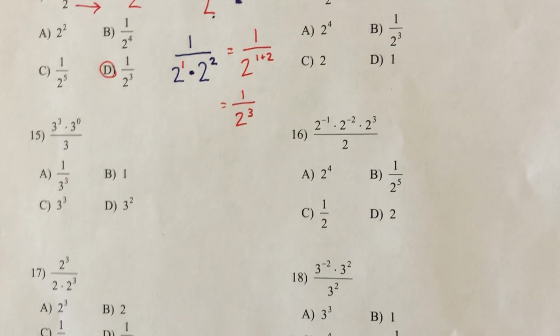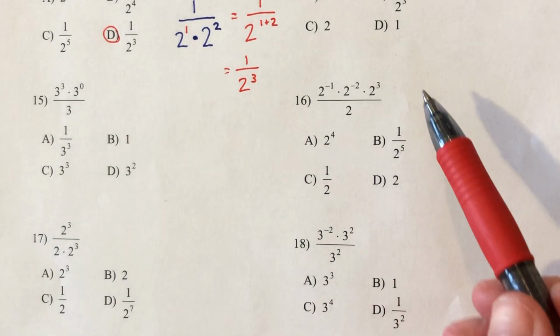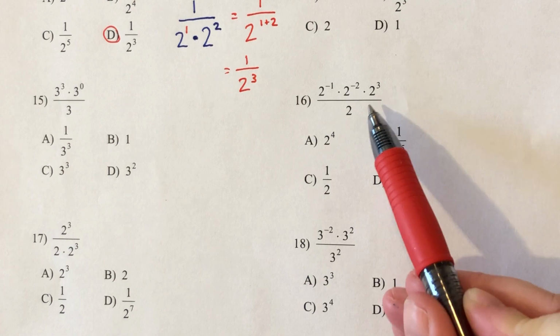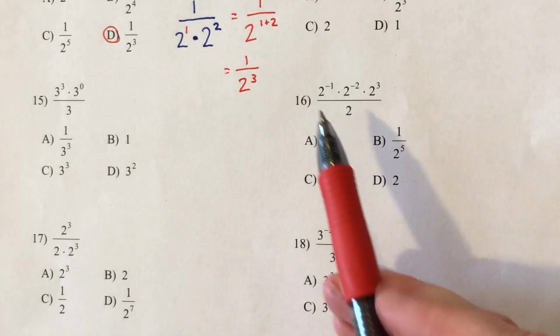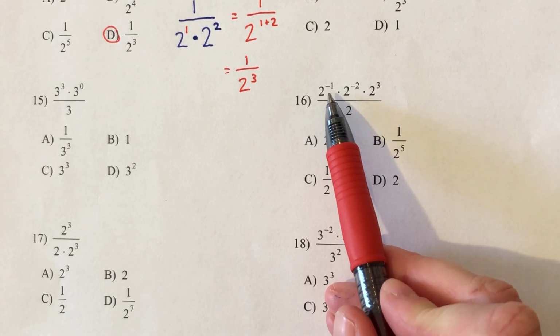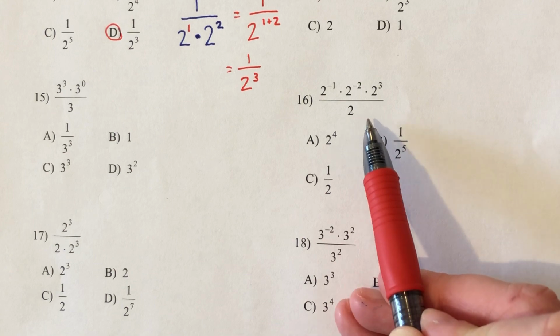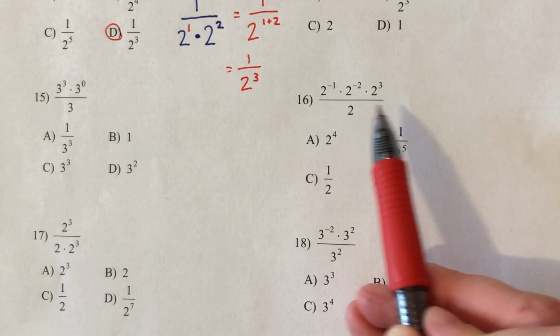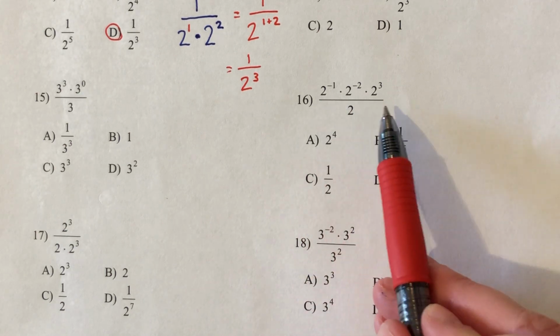I'm going to jump down to number 16. I am going to start with the numerator, the top of the fraction bar. I have 2 to the negative first power times 2 to the negative second power times 2 cubed. All of this is using the product property where I'm multiplying my like bases.